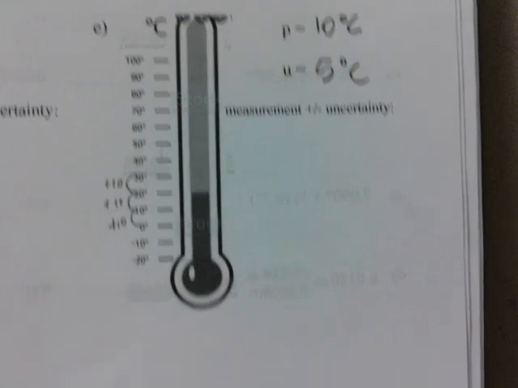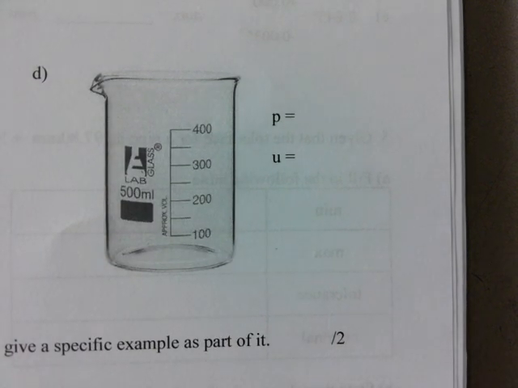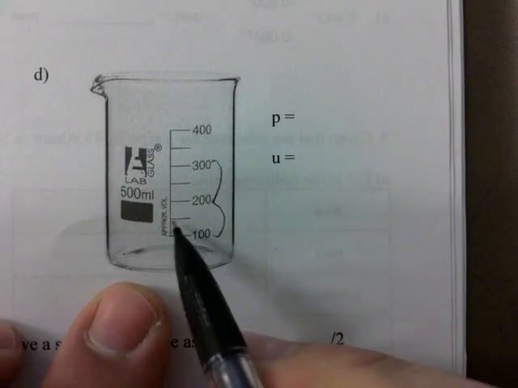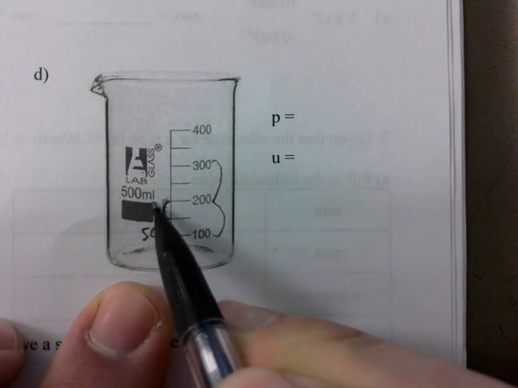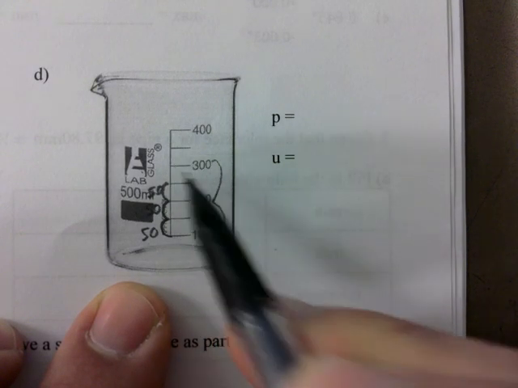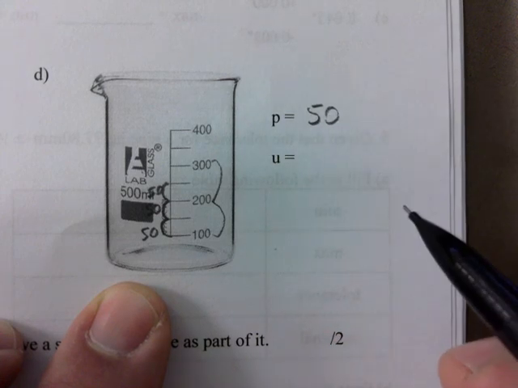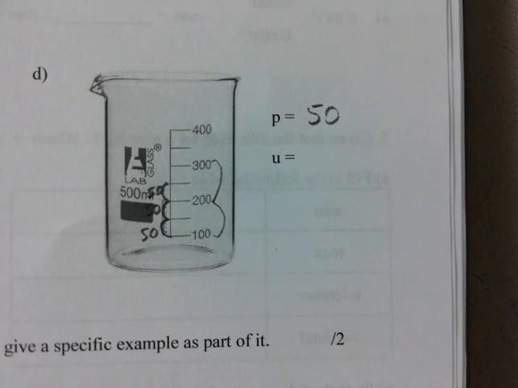What about this one here? The beaker. What's the precision of that one? It's not 100. 50? Some students just think, oh, 100, 200. No. Look at the markings. From here to here is 50, and then another 50, right? It's going up by 50. So the precision is 50 what? Don't worry about that, just look at the markings if there are any.